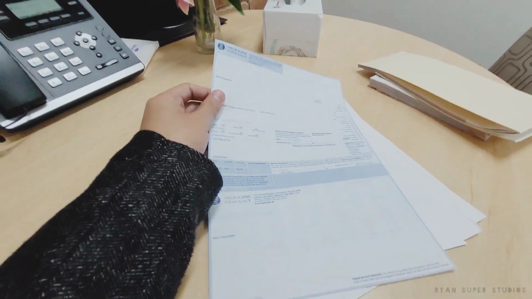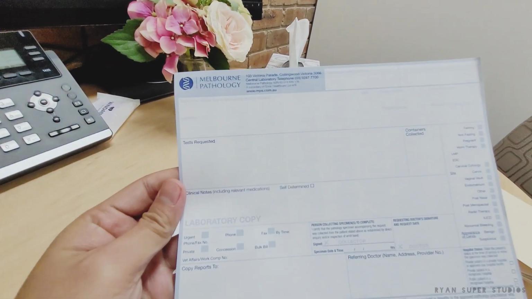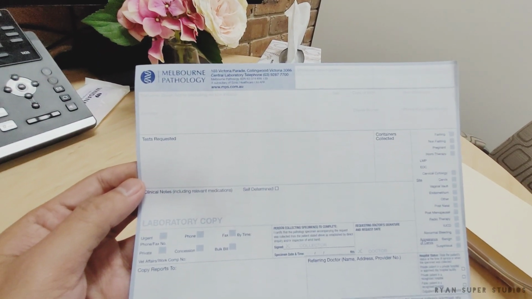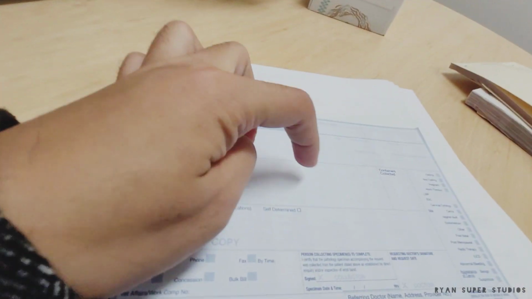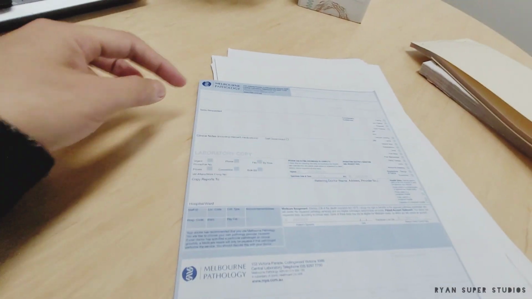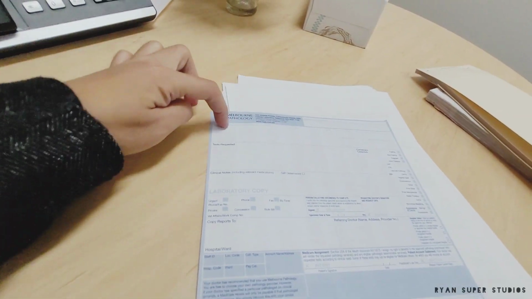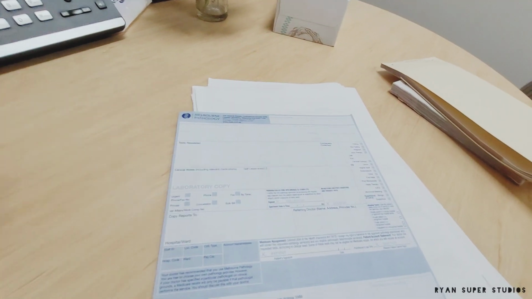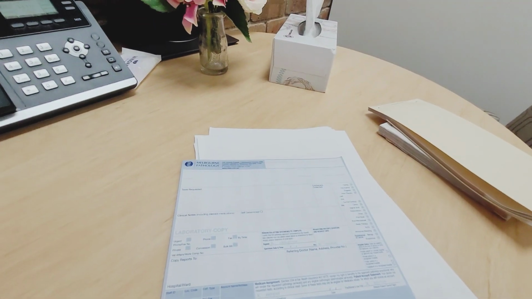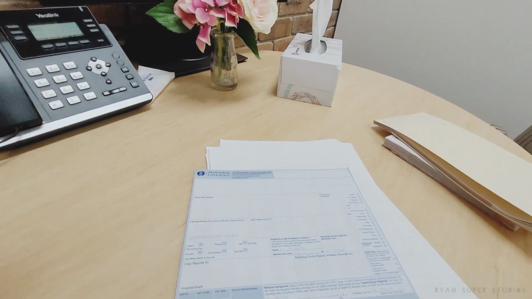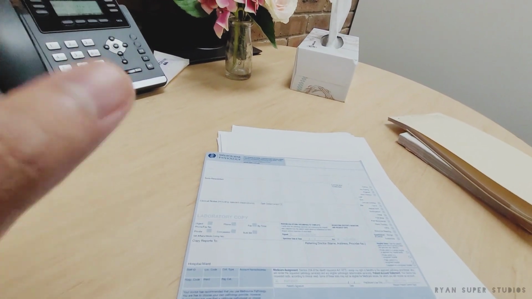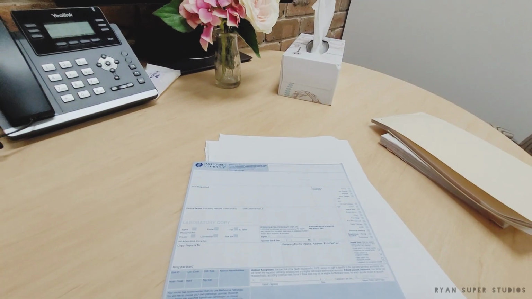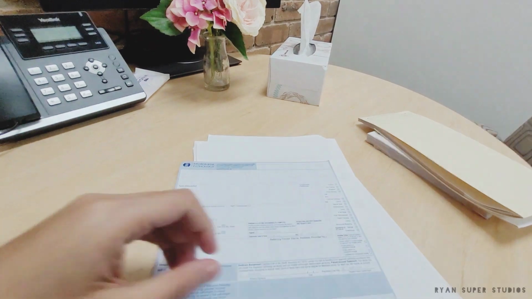The other form that I use is this one. This is the pathology request form or request slip. I write all the blood tests that I need done for the patients. I write the details: the Medicare number, the address, the phone number, patient identifiers, so the full name of the patient, phone number, address, and the Medicare details. Those details are needed for blood tests and prescription medications.